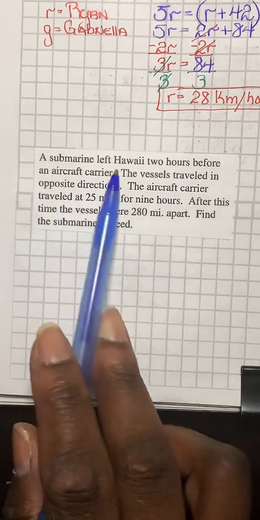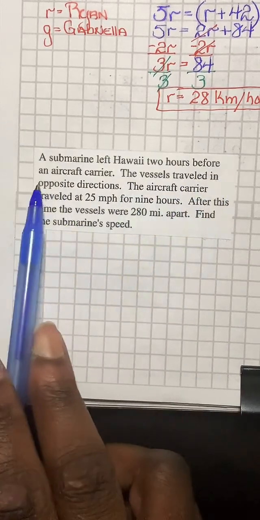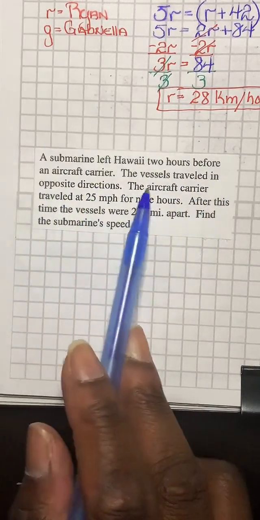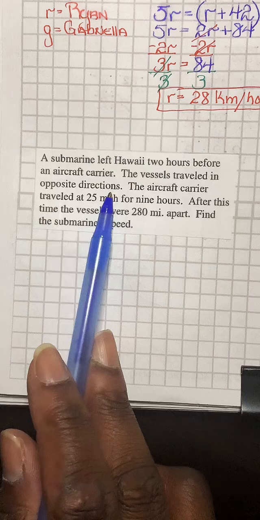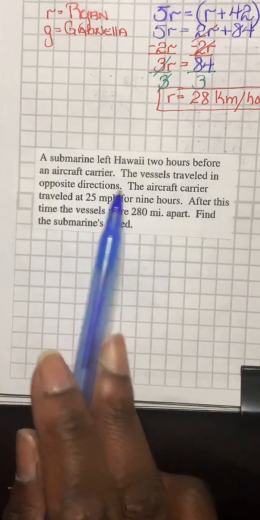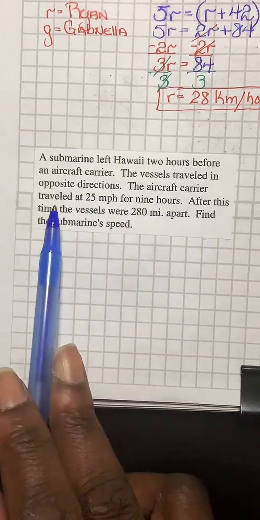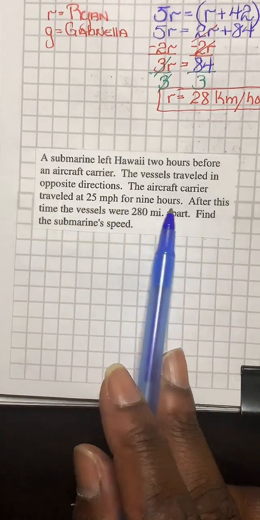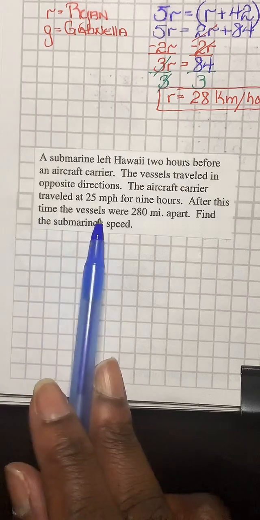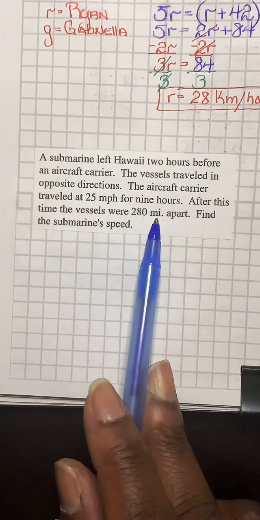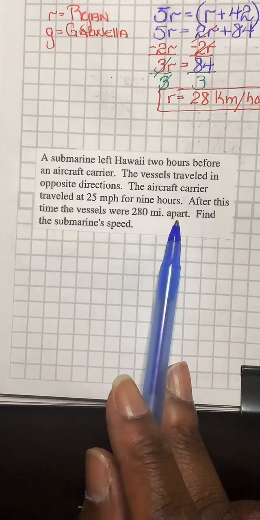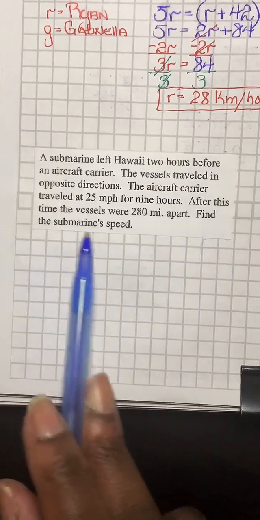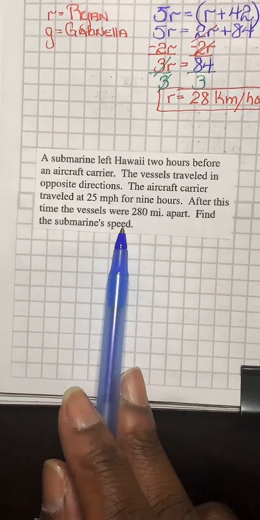All right, so a submarine leaves Hawaii 2 hours before an aircraft carrier. The vessels traveled in opposite directions. Okay. The aircraft carrier traveled at 25 miles per hour for 9 hours. After this time, the vessels were 280 miles apart. Find the submarine's speed.